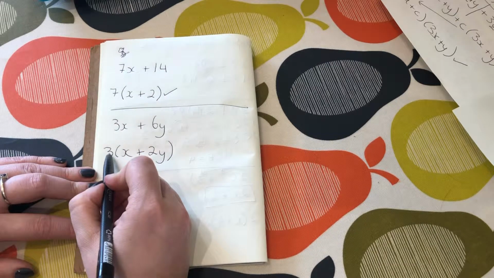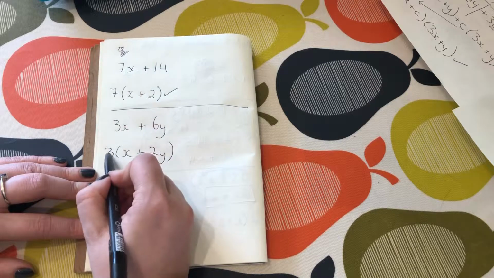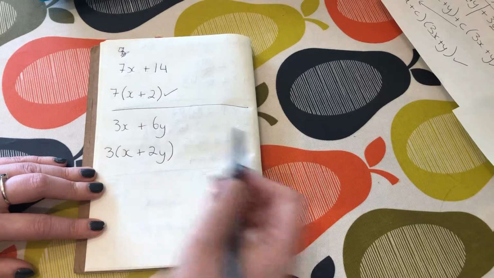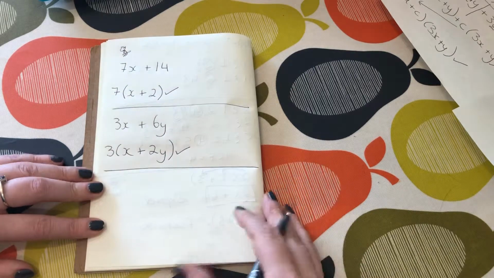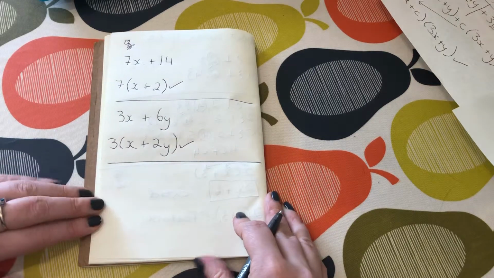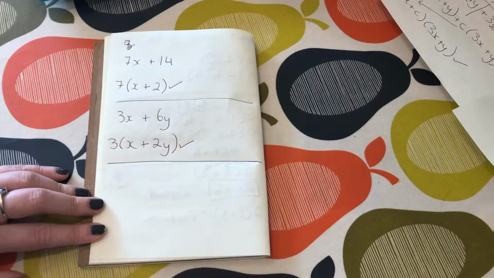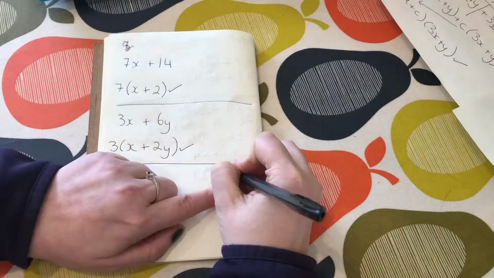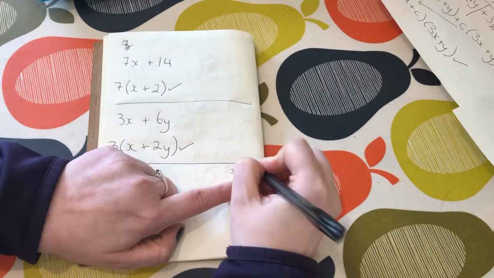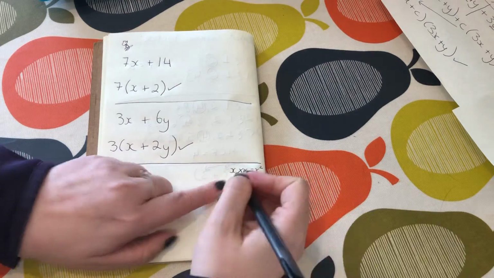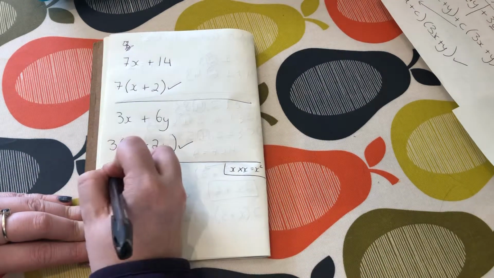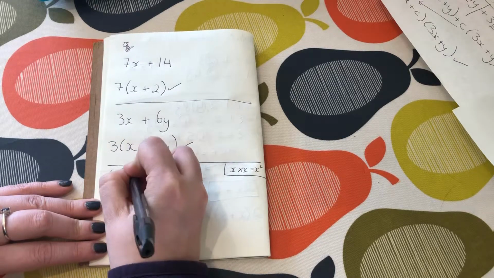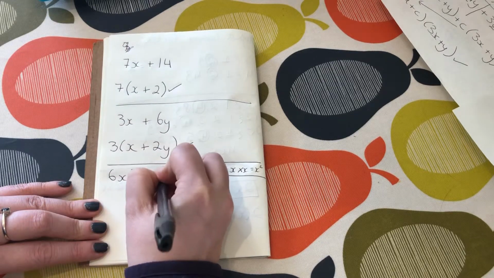So let's check. 3 by x is 3x. 3 by 2y will give us 6y. So I know I'm right. Now let's do another one that has a square in it. If you remember that x multiplied by x gives me x squared, then you'll be well able to do this. So if I said 6x squared plus 4x.